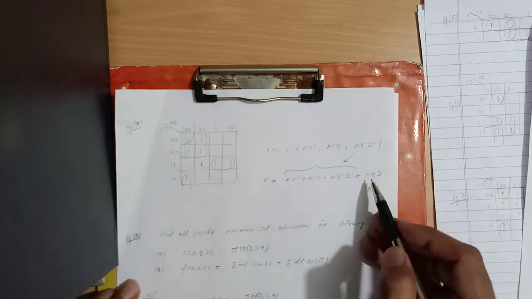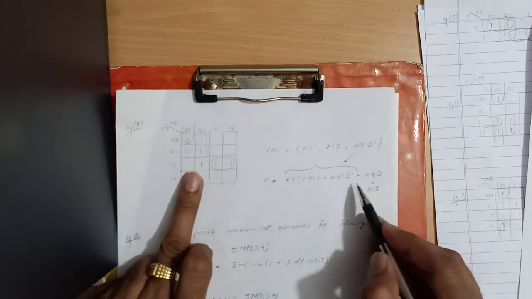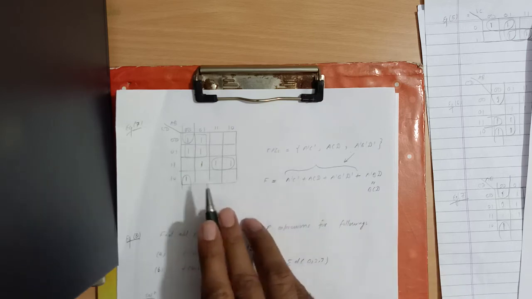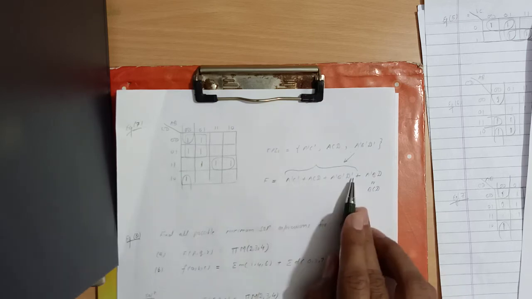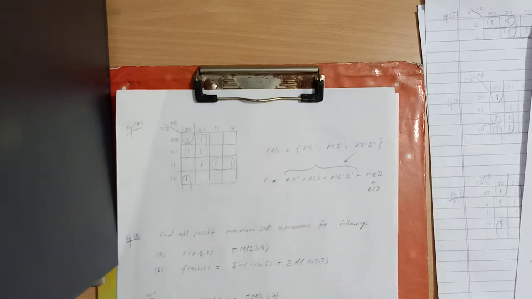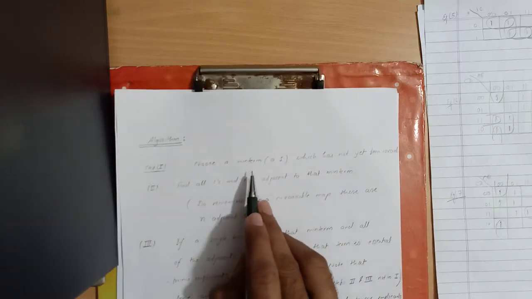Yes. So this one can be covered by using this or this. So there are two possible solutions for this function. These terms are essential. This must be part of any minimum expression, and any one of them can be chosen. Okay. So in this way, also we can note that choose a one.